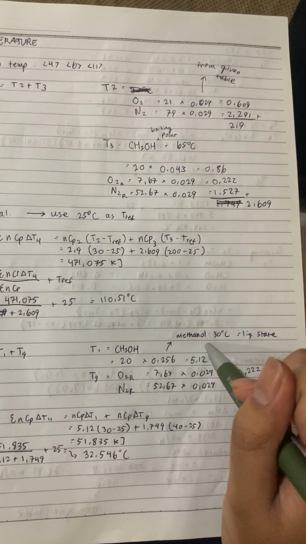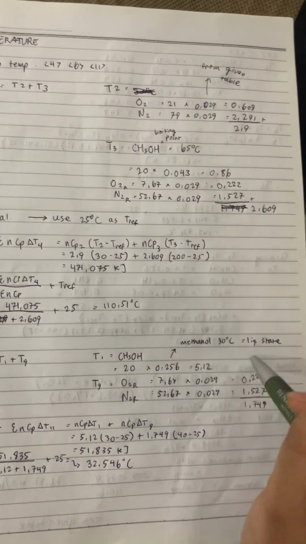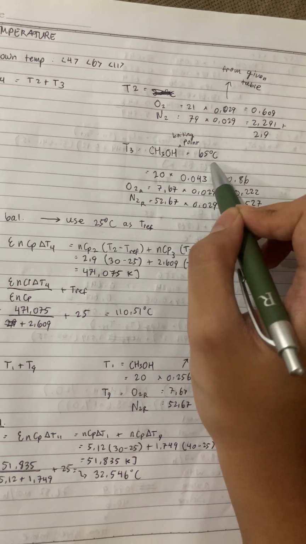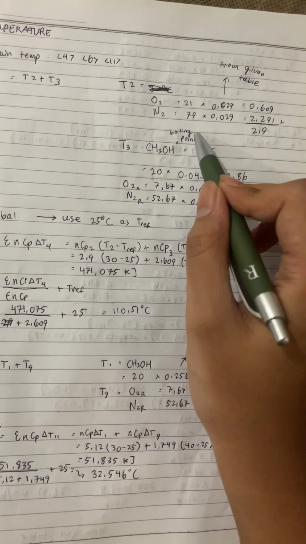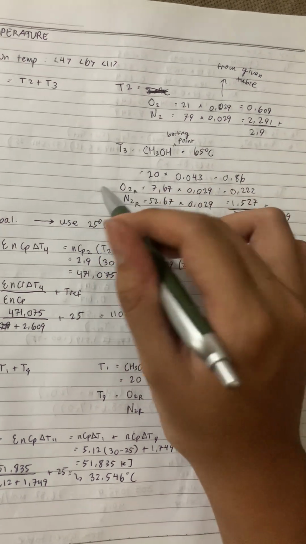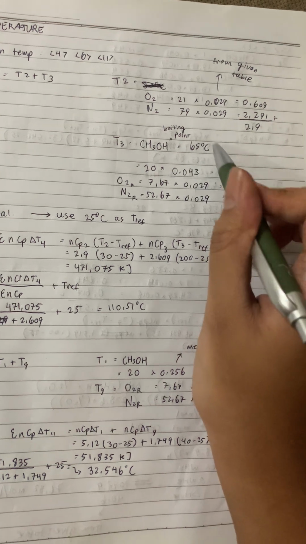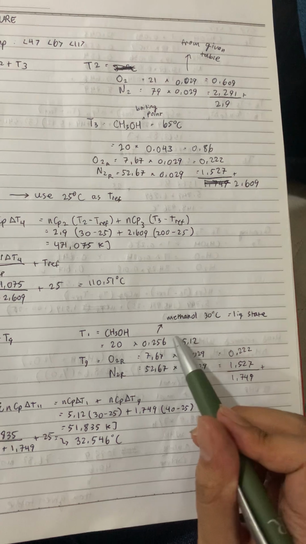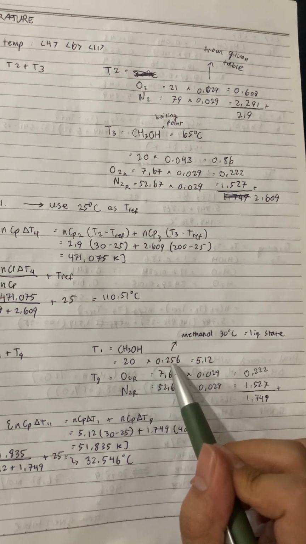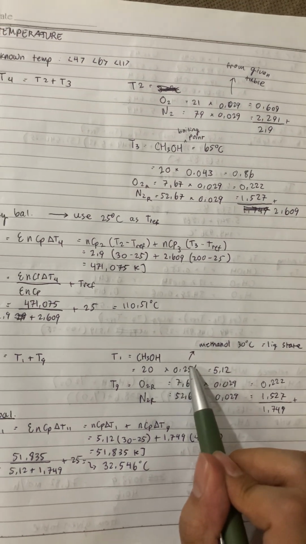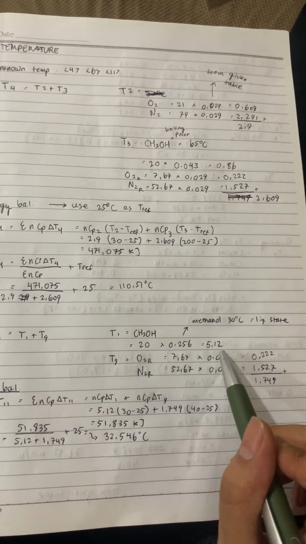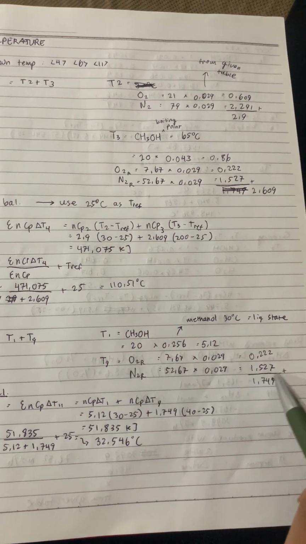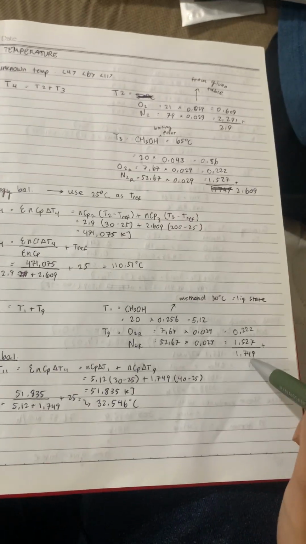Because the methanol here is at 30 degrees Celsius, which means it is in liquid state, different from this part where it is way past the boiling point, 65 degrees, and passes the stream 200 degrees Celsius. In that case I use the gas phase, but in this case I use the liquid state. So I calculated, I got 5.12, and then T9 I did the same, I got 1.749.